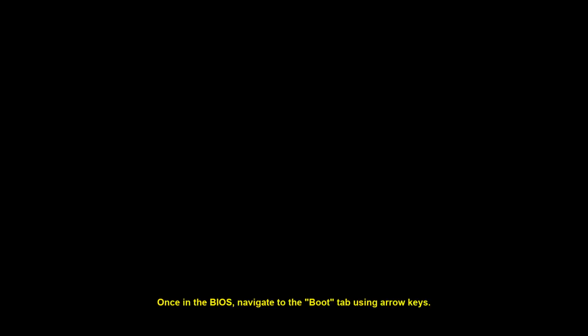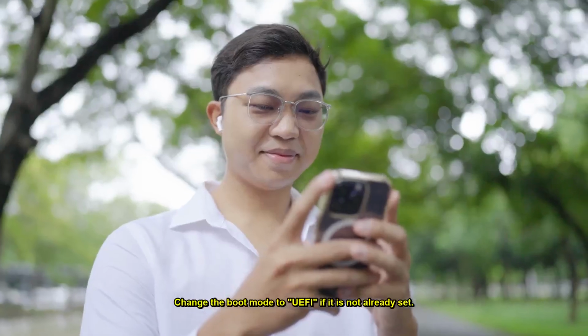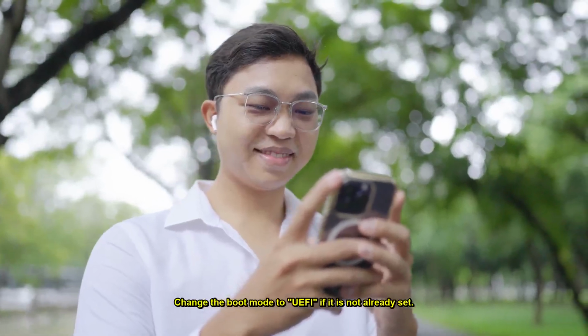Once in the BIOS, navigate to the boot tab using arrow keys. Change the boot mode to UEFI if it is not already set. Save your changes by pressing F10 and confirm with yes. The device will restart automatically. As the device boots, tap the F4 key to access the recovery environment.